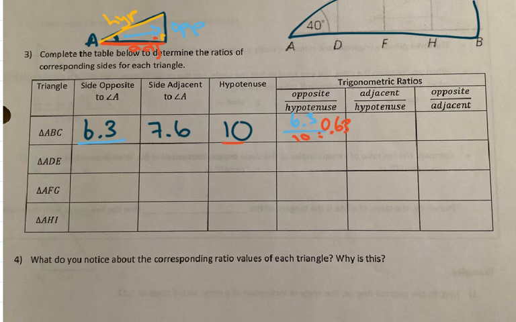Next, we're going to do adjacent over hypotenuse. So adjacent was 7.6 over hypotenuse, which is 10, equals 0.76. And then opposite over adjacent, opposite is 6.3, adjacent is 7.6. 6.3 over 7.6, do that division on your calculator, and that's 0.83.